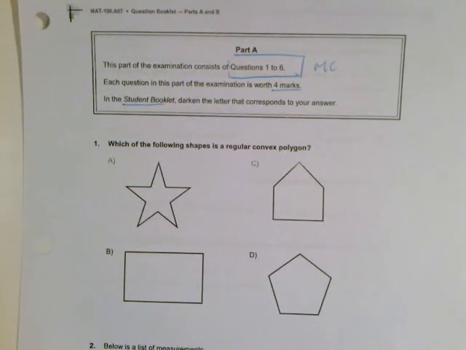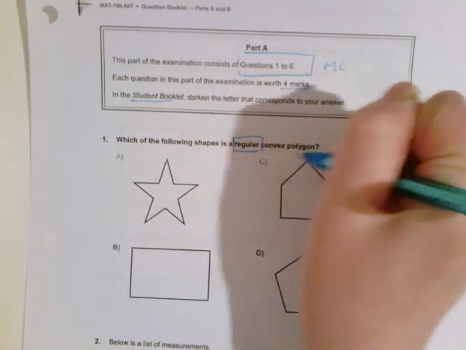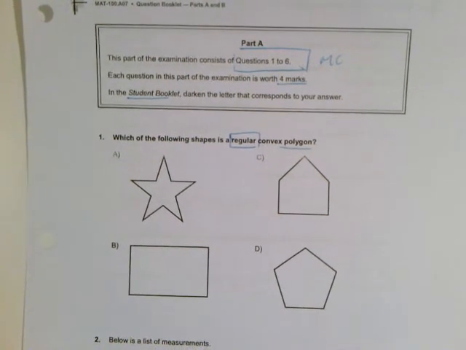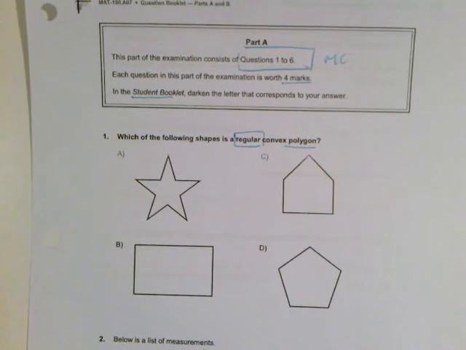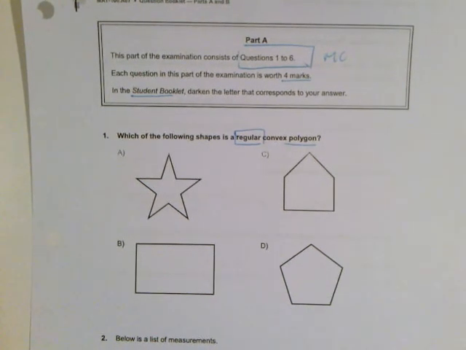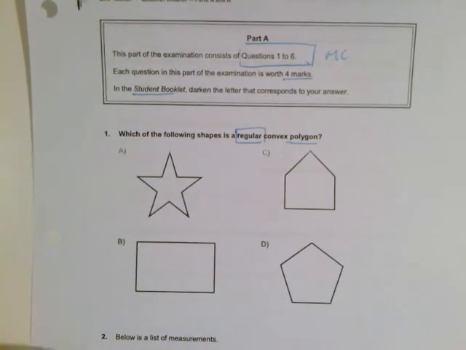Okay, so the first question says, which of the following shapes is a regular convex polygon? We spoke a lot in class about regular polygons, and I explained to you guys for this practice exam the difference between convex and concave. But I told you guys that on your exam there's never going to be any area of a polygon that is bigger than a quadrilateral. So you have to know the triangles and the quadrilaterals that we learned in class, but those are the only ones that you're responsible for. But you would still have to be able to do the perimeter of a regular polygon.